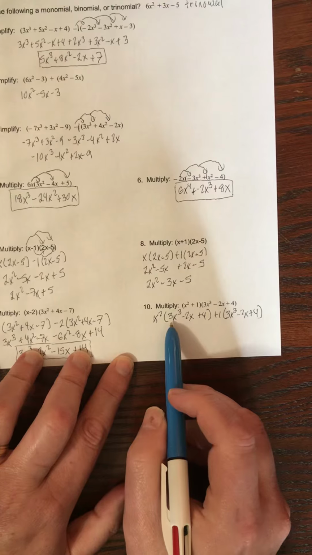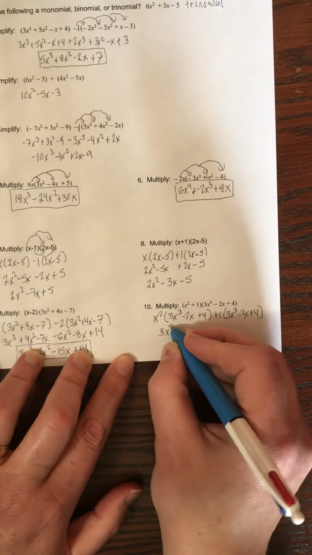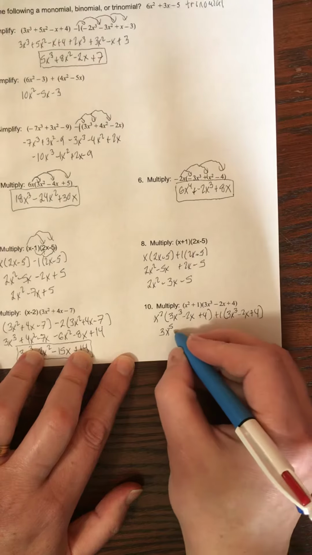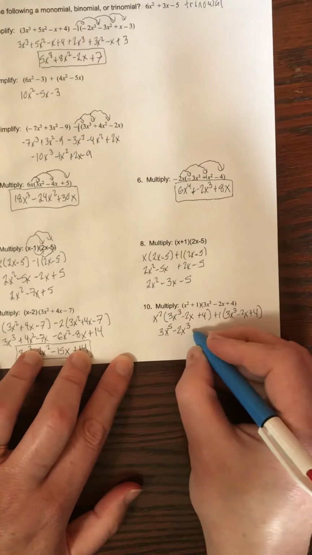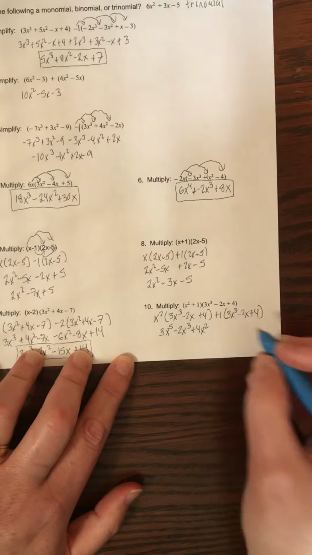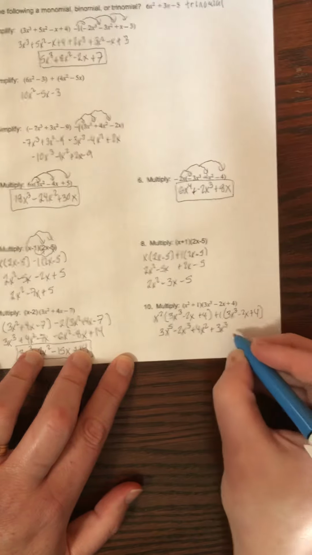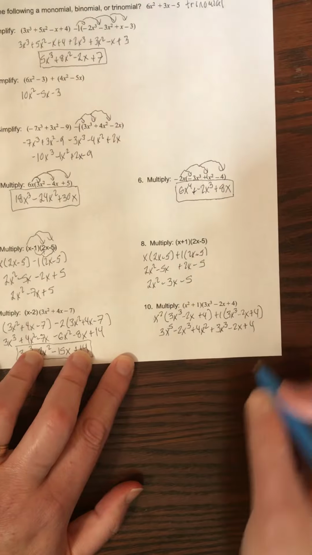X squared times 3x cubed, that's 3x to the fifth. Negative 2x times x squared, that's negative 2x cubed. 4 times x squared is plus 4x squared. 1 times 3x cubed plus 3x cubed minus 2x plus 4.